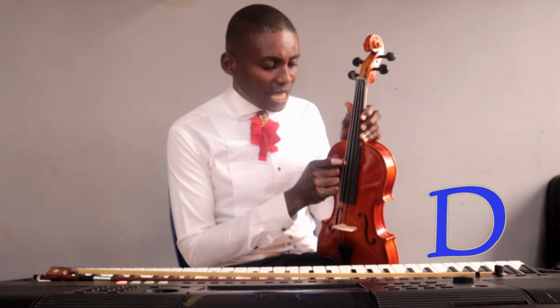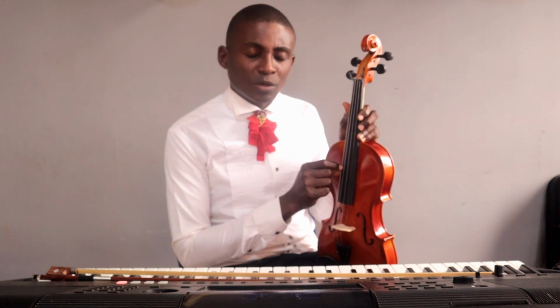So the first string is G, the second one is D, and then the third one is A. If you count from D to A, you're going to have 5 intervals: D, E, F, G, and A. So the third string is string A. The last one is string E. If you count from A to E, you're going to have 5 counts. So you have here E. Don't forget, the first one is string G, the second one is string D, the third one is string A, and then the last one is string E.